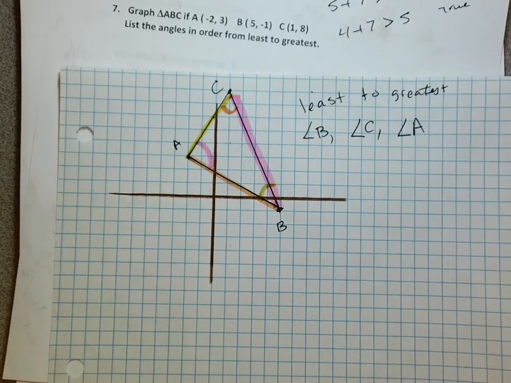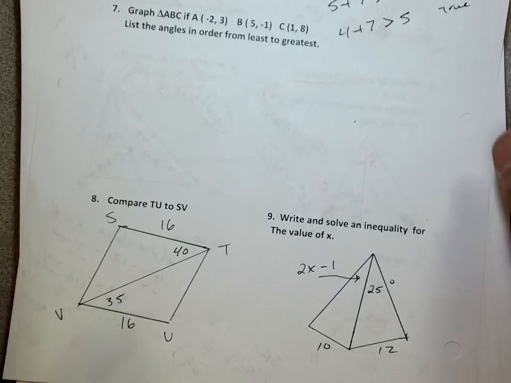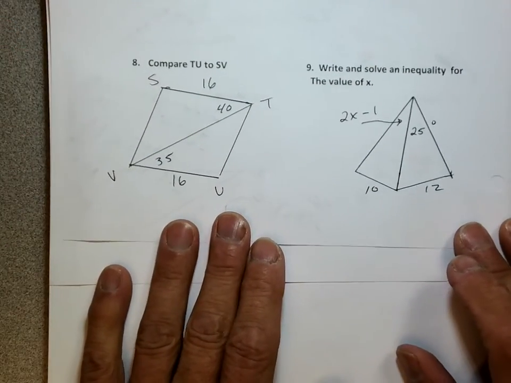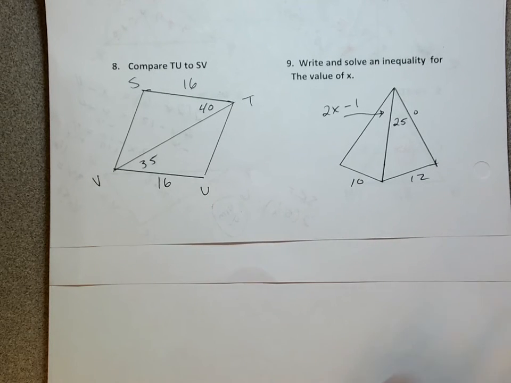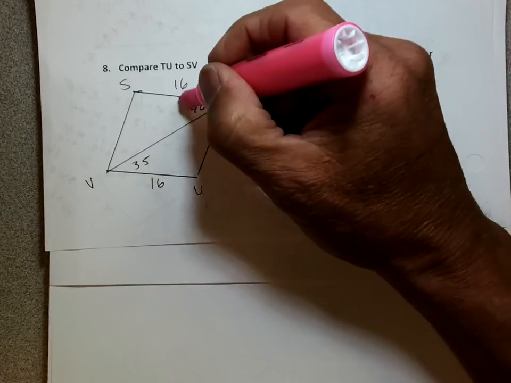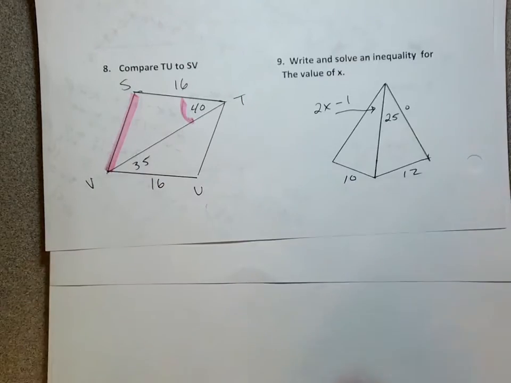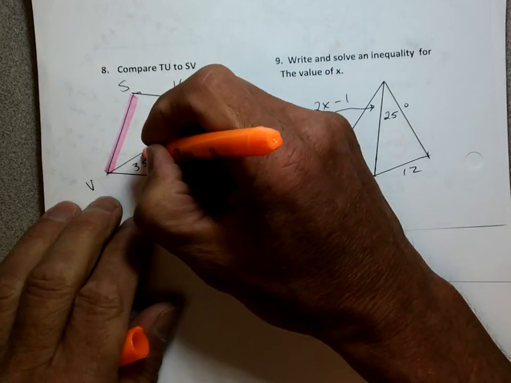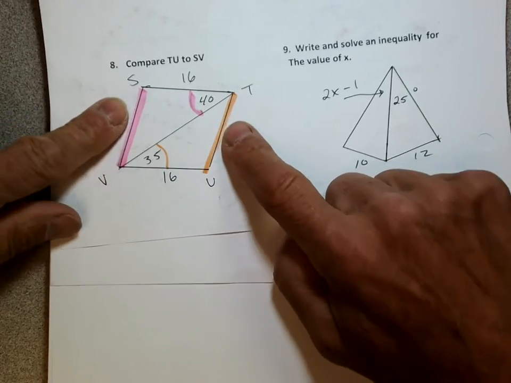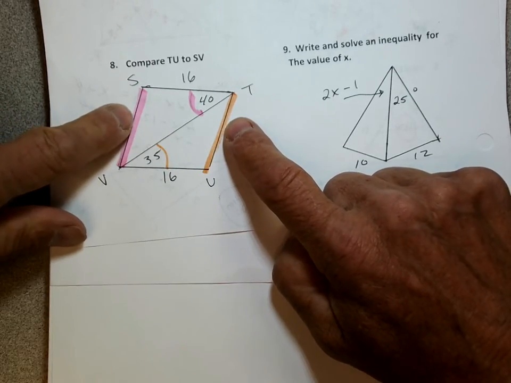Okay, all right, last but not least, 8 and 9. Number 8 just says compare. Super easy, compare. So, TU, if this is a 40-degree angle, its opposite side is here, right? And if this is a 35-degree angle, then its opposite side is here. So which side is bigger? SU is bigger. You guys agree? Because its angle is bigger.